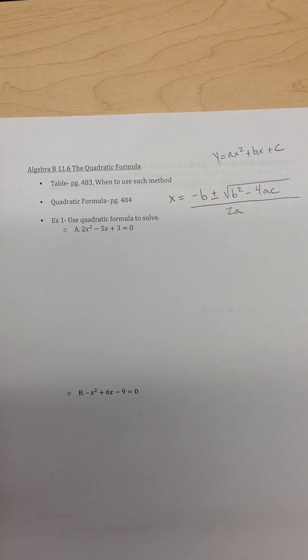On the test, they'll be split into their sections already, so you don't have to worry about figuring out which one's best. It'll just say, this section use quadratic formula, this section use graphing. So it'll tell you right away. If you want to look at that chart, you can, but you don't have to.